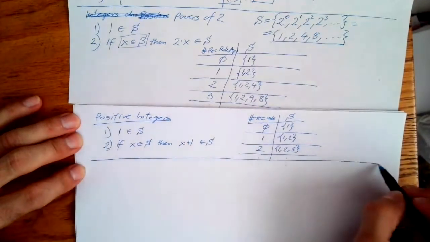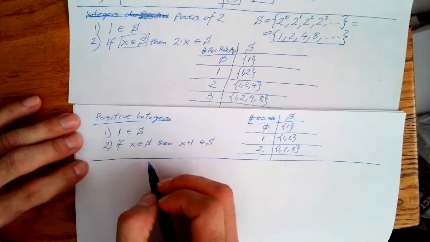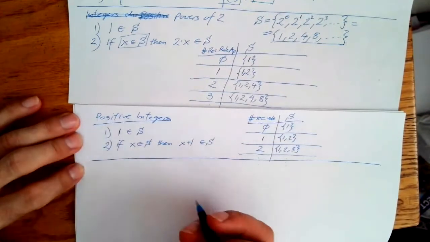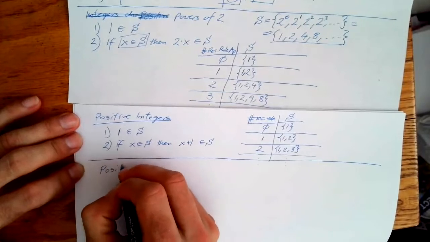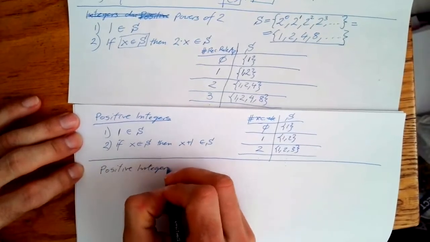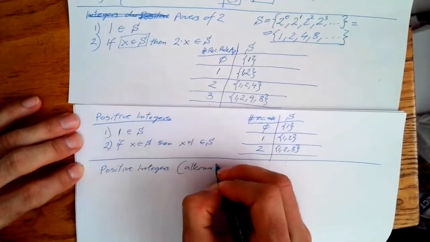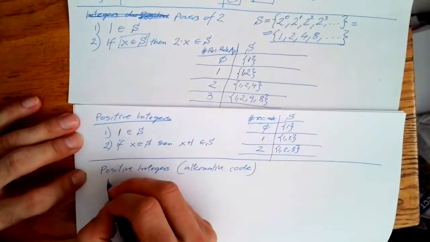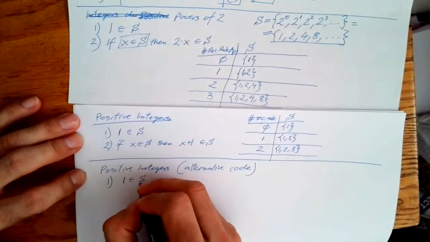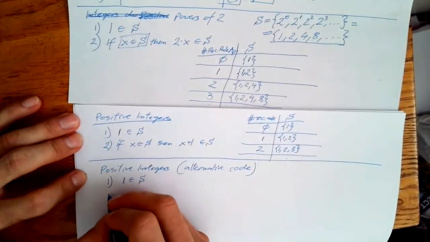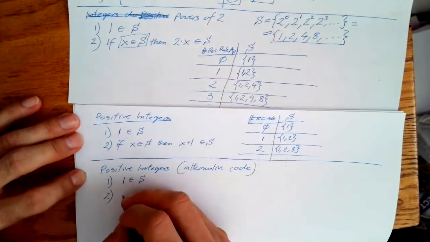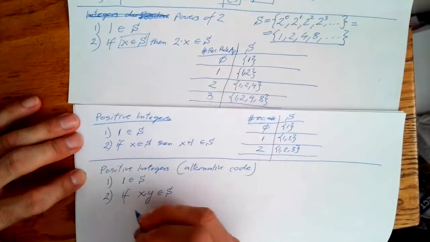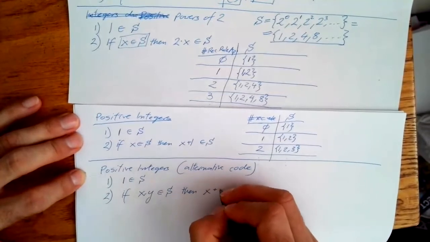But it's not necessary. So this does successfully generate all positive integers, but it's not set in stone. Many other recursive definitions would define positive integers as well. So here is an alternative recursive definition of positive integers. Well, let's start with the same base case. That seems hard to avoid. But how about, for example, this? If x, y is in the set, two objects are in the set, then so is x plus y.